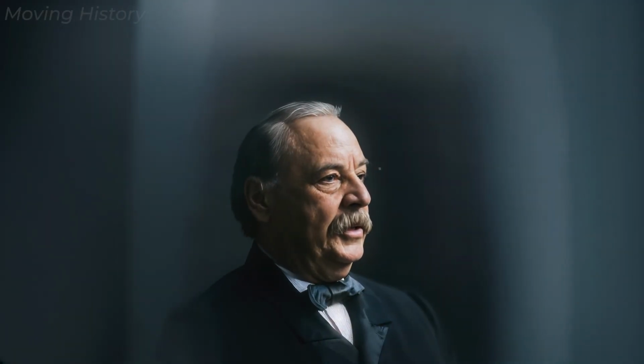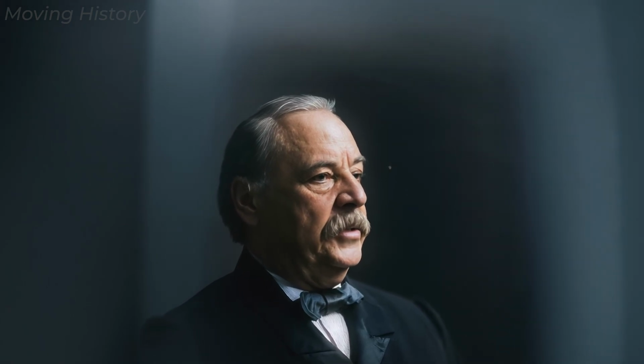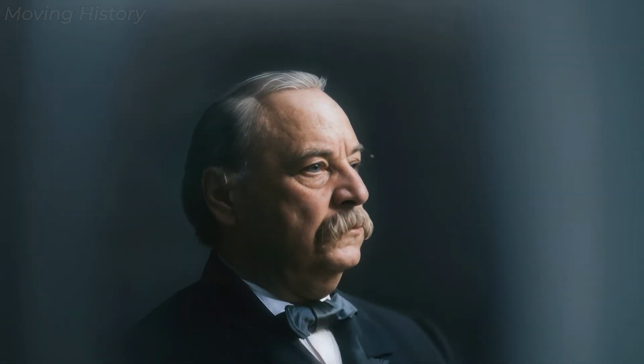Cleveland believed the government should stay small, and the Constitution should speak louder than politics. He also holds a quiet historical footnote. He personally answered the White House phone when it first rang in 1887, a conservative Democrat and a firm believer in keeping promises.